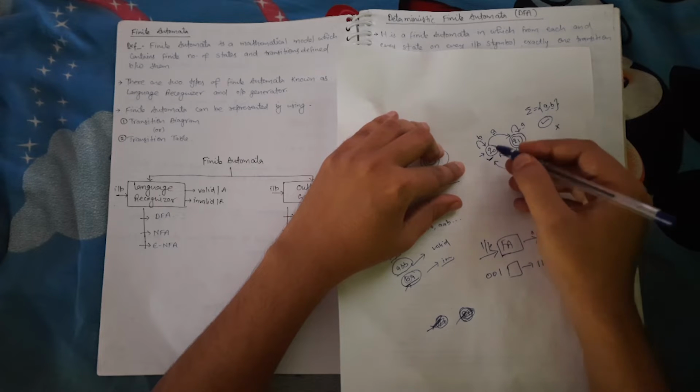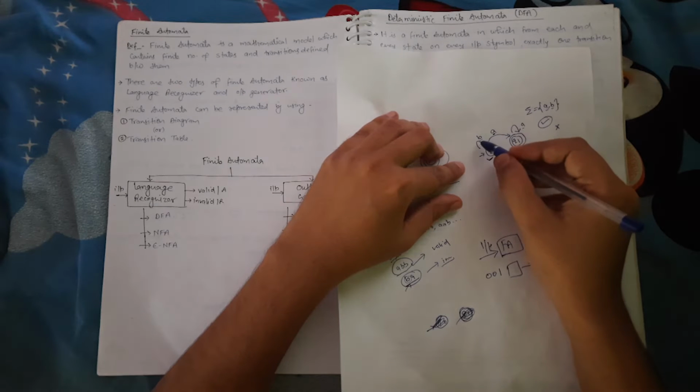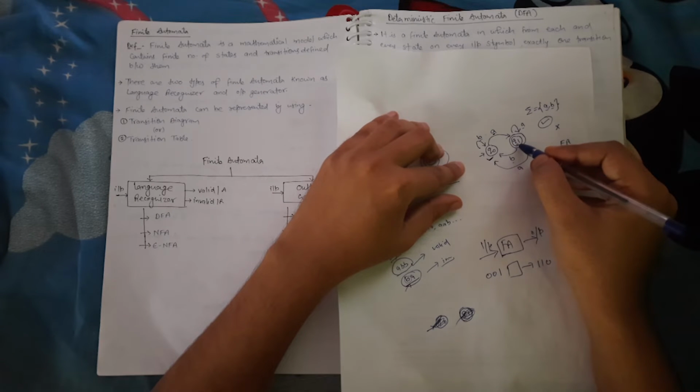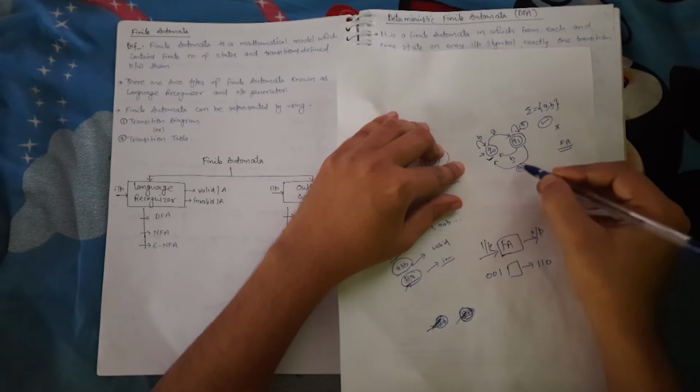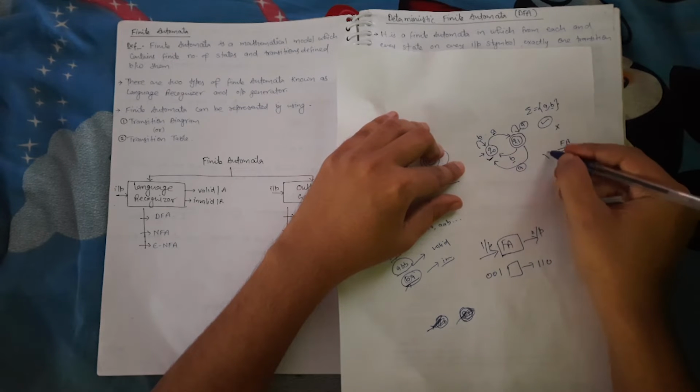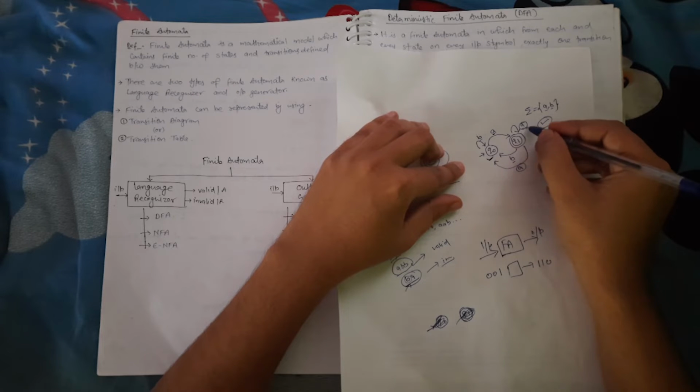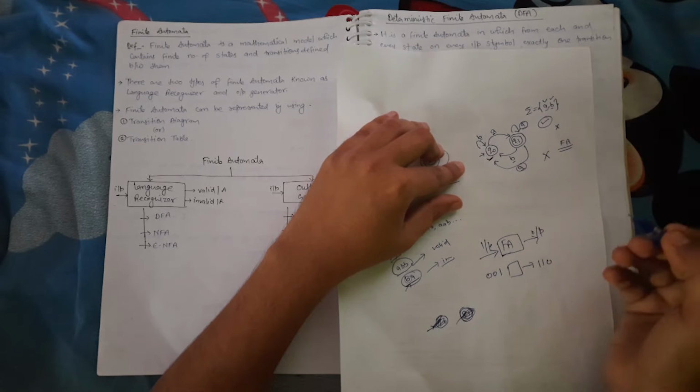Suppose now we have another transition from q1 to q0 on A, so is it DFA now? So q0 is fine because we have exactly one transition on A and B, but here on q1 we have exactly one transition on B but we have two transitions on A, so this is again not DFA. So we should have exactly one transition on each input symbol.